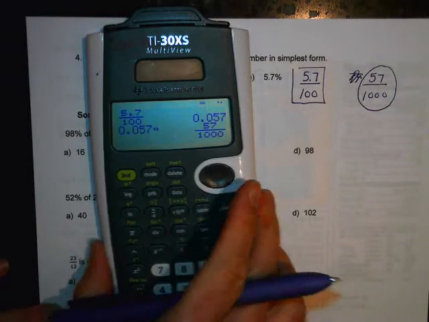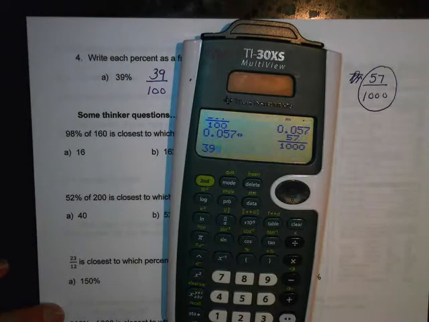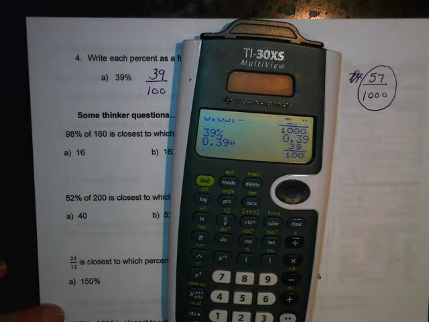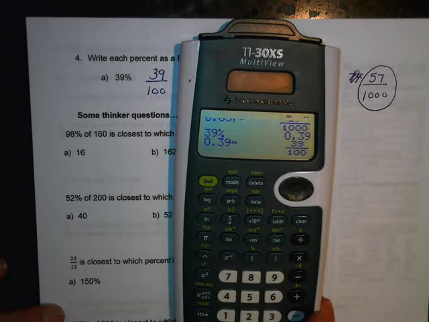Right? So like this one, 39%. Just pop that into your calculator and tell it to change it. Change it till it's a form that's a decimal. See? Decimal, or change it to a fraction.